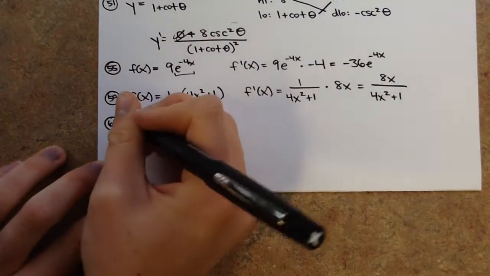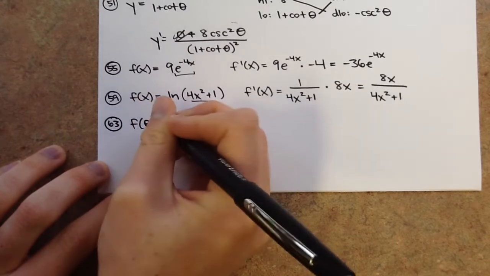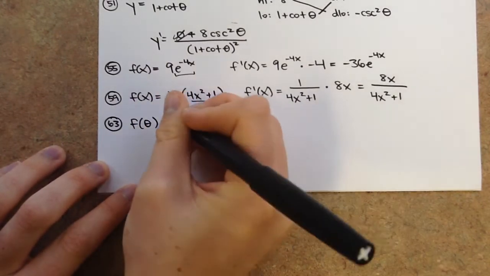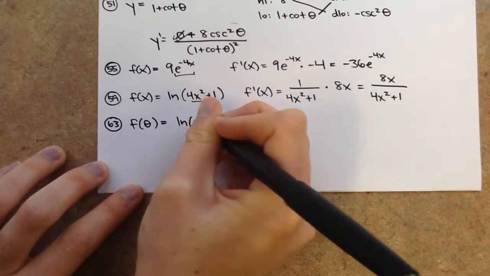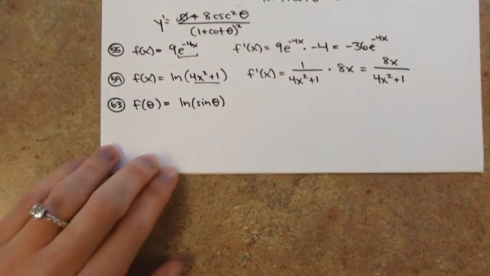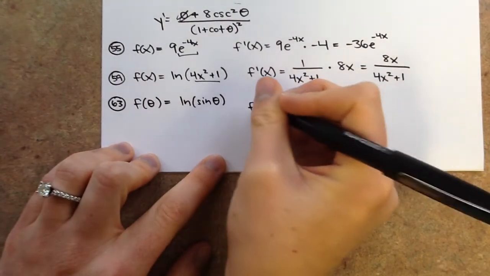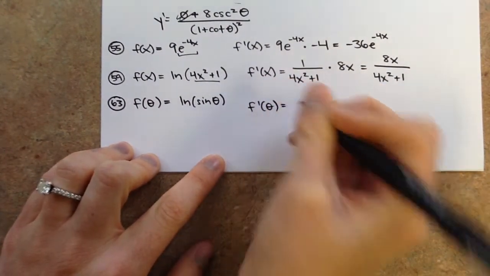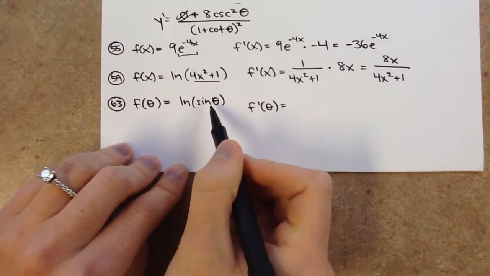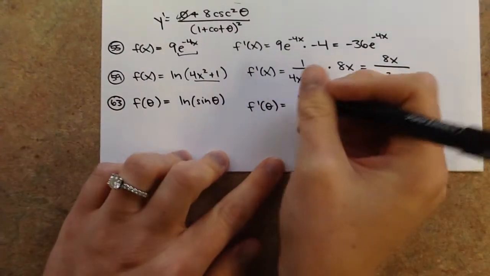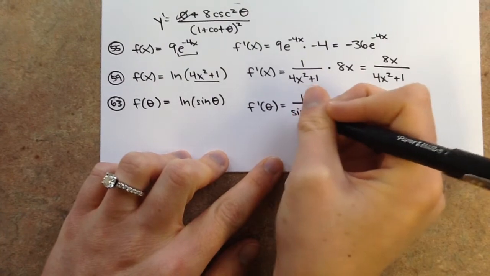Okay, 63. f of theta this time equals the natural log of sine theta. We may have done this in the notes. This looks really familiar. So the derivative of natural log of u is 1 over u to start, so 1 over sine of theta.